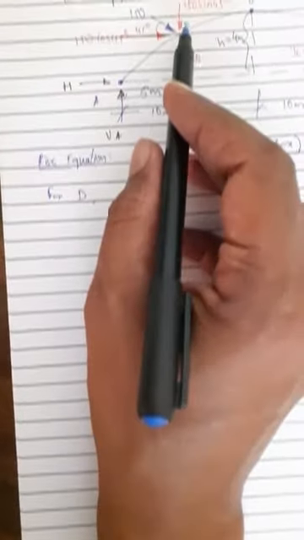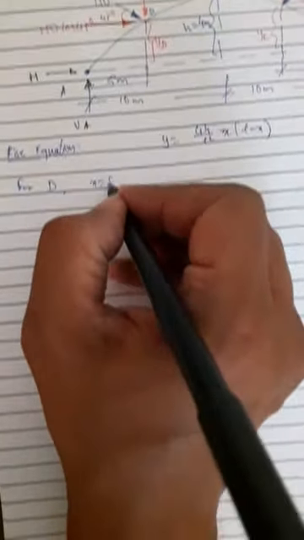The generalized rise equation is y is equal to 4h by L square into x into L minus x. For point D, the x distance is 5 meters.